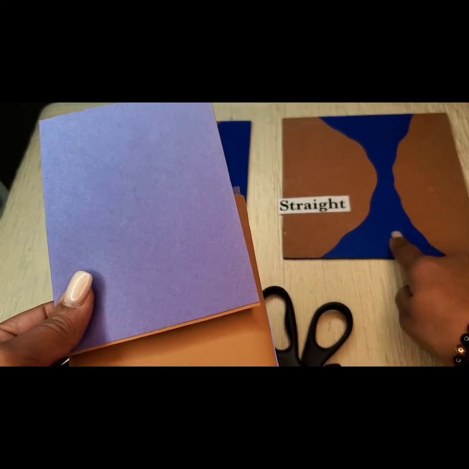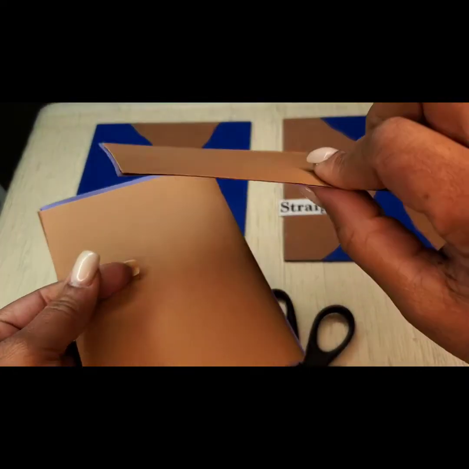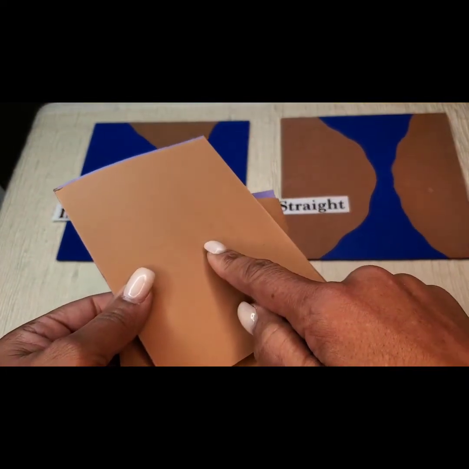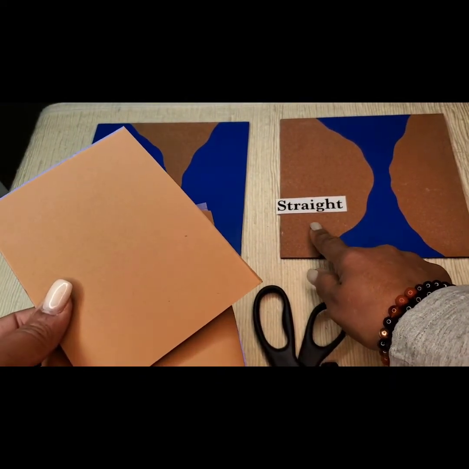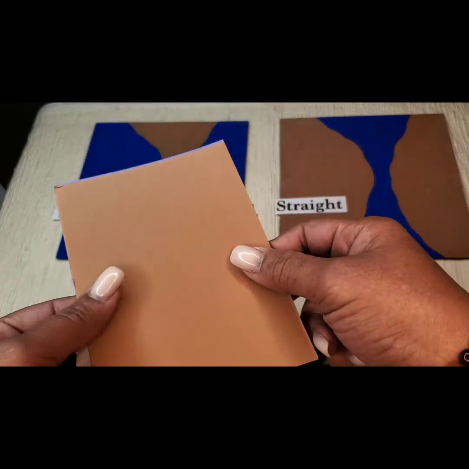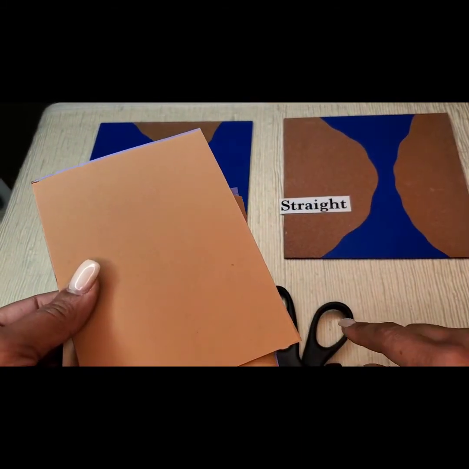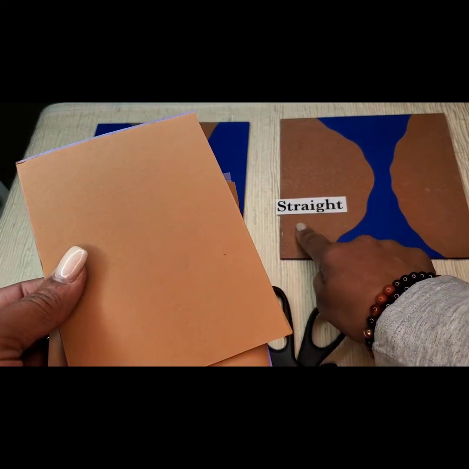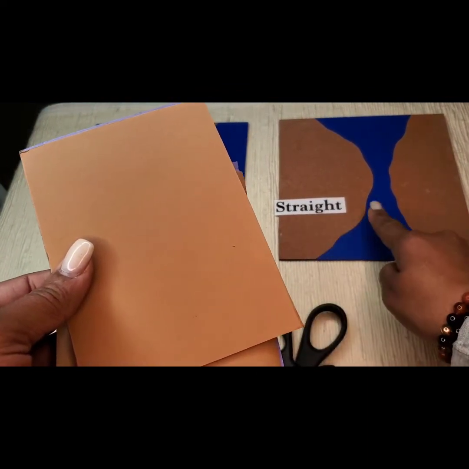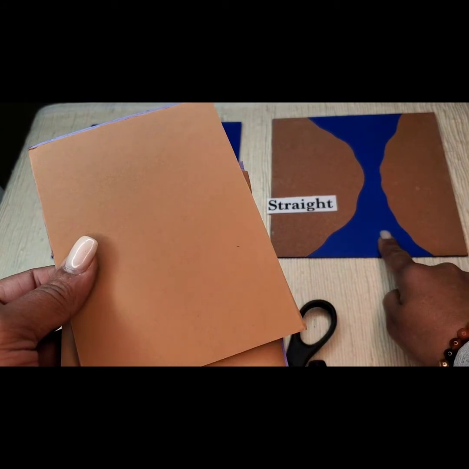So the blue paper will represent the water. And then you will need brown paper to represent the land. You can also use green paper to represent the land. So you'll need brown or green paper for the land and blue paper for the water.